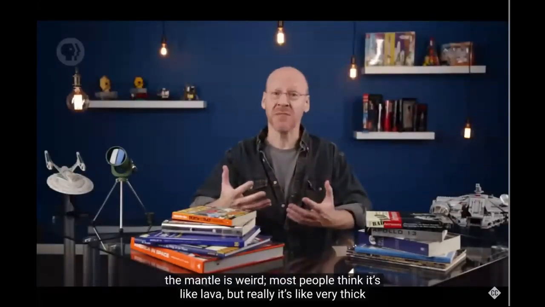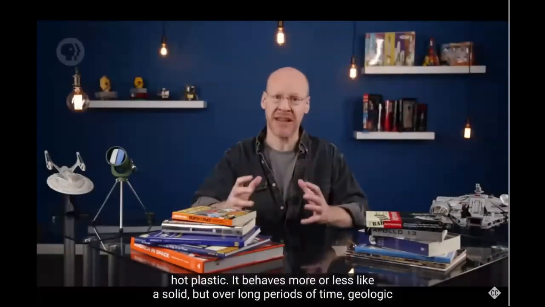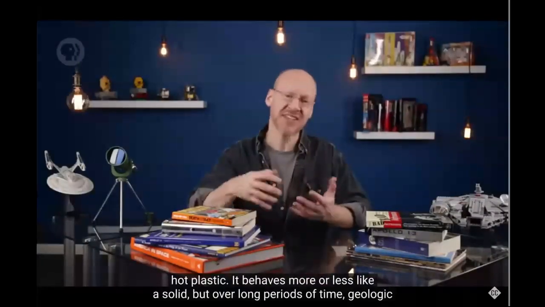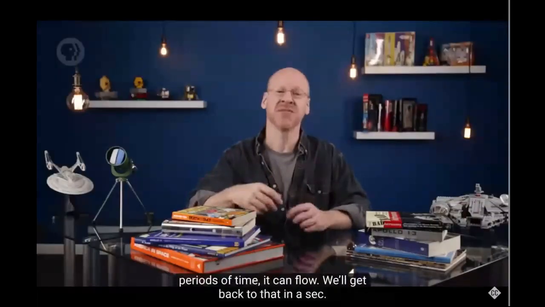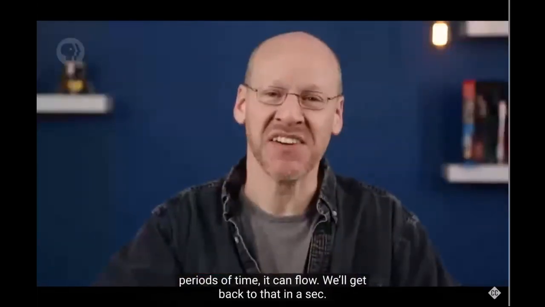Most people think it's like lava, but really it's like very thick, hot plastic. It behaves more or less like a solid, but over long periods of time, geologic periods of time, it can flow. We'll get back to that in a sec.